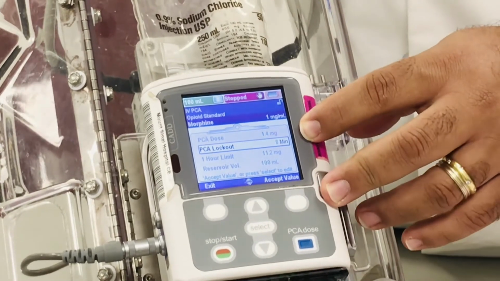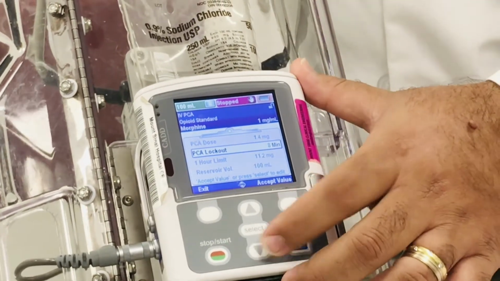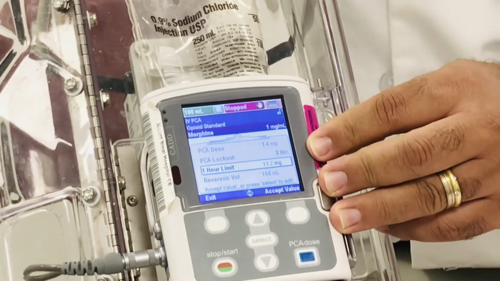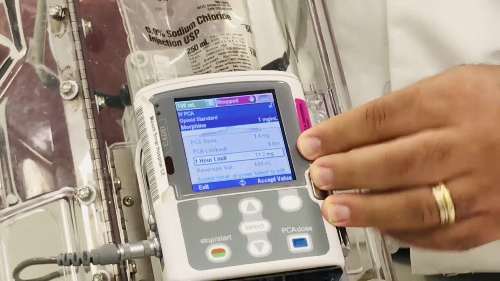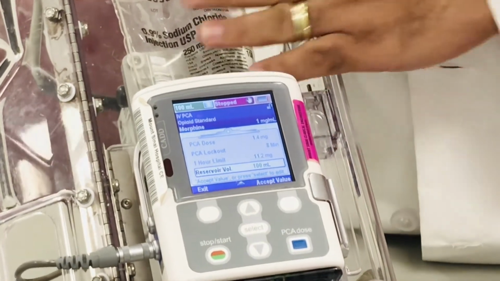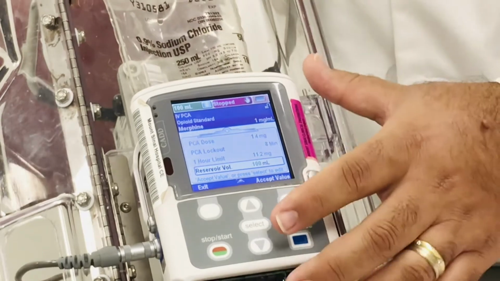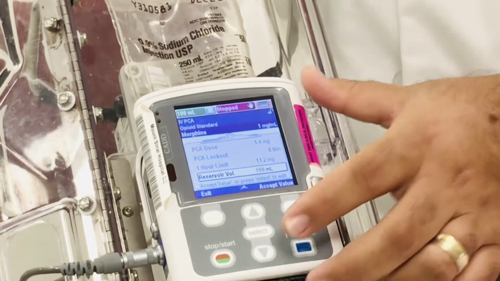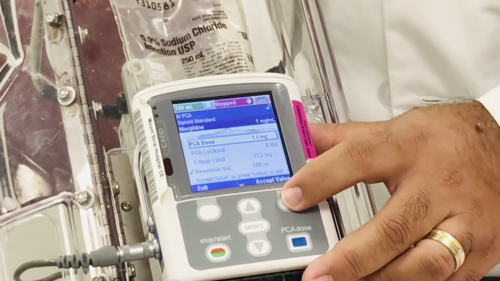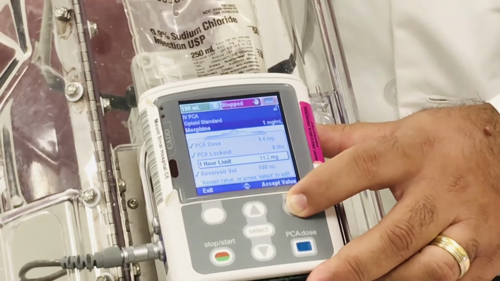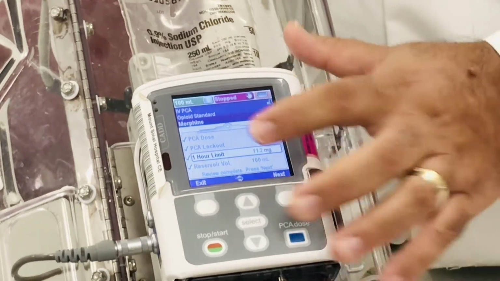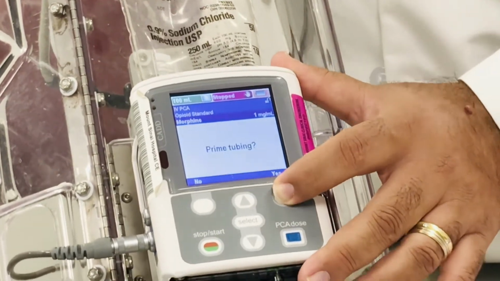They could only get one dose every 8 minutes. In 1 hour, the max dose of morphine that the patient will get is 11.2 milligrams, and the reservoir is right now at 100% or 100 mLs because we have not primed the bag. Once we do this, we accept all the values, we accept everything, and you'll see that there is a check mark that comes up. Once you get the 4 check marks, you're going to hit next.